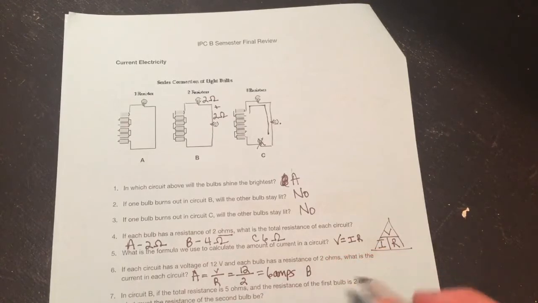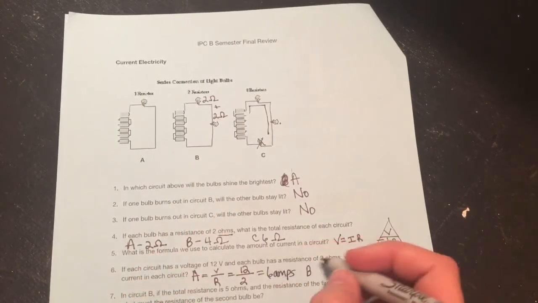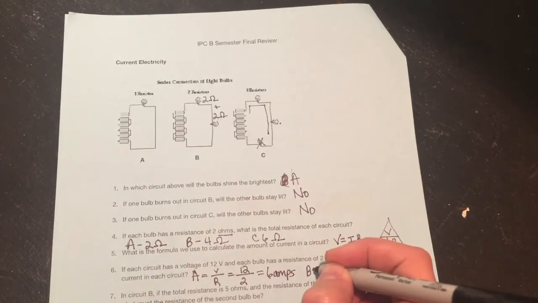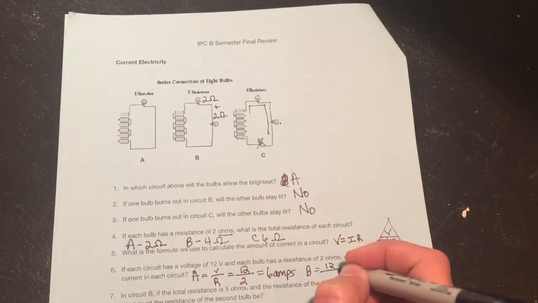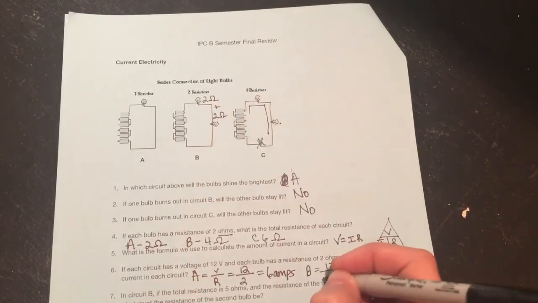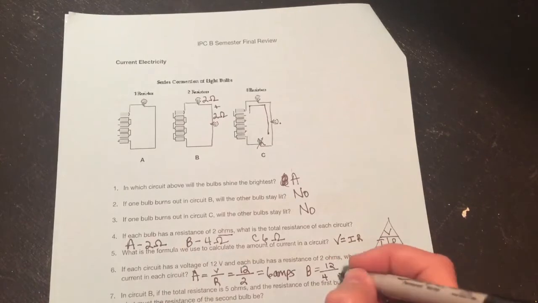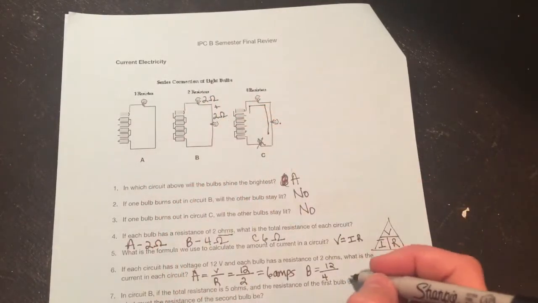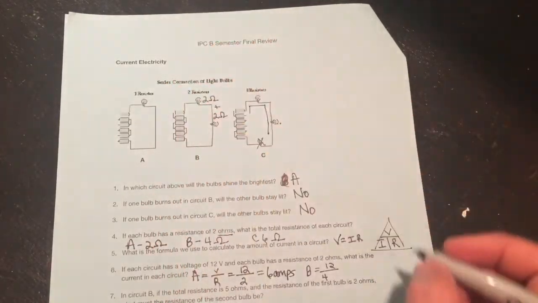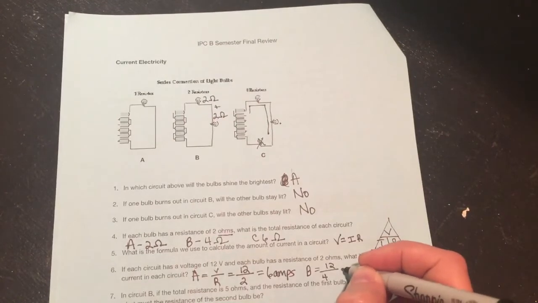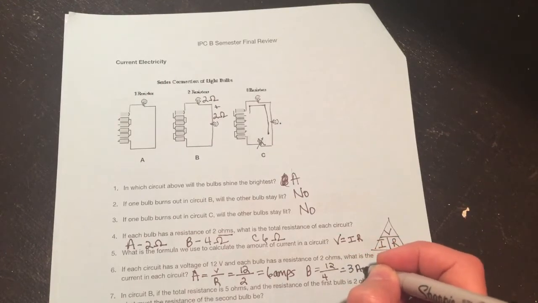B is going to be 12 volts divided by 4 ohms, because we've got 2 bulbs at 2 ohms each gives us a total of 4. So that's going to be 3 amps. 12 divided by 4 is 3 amps.